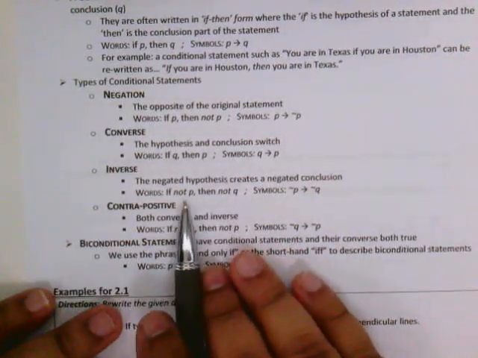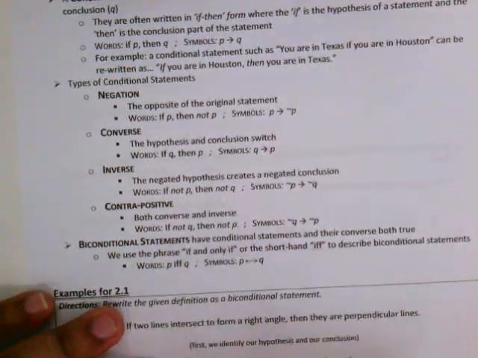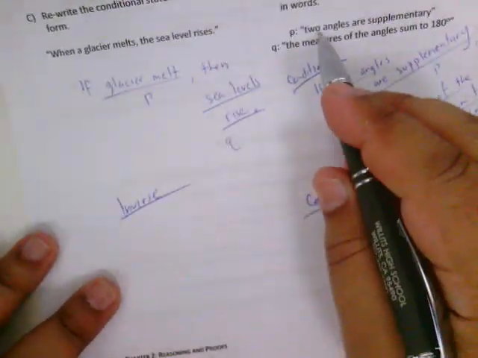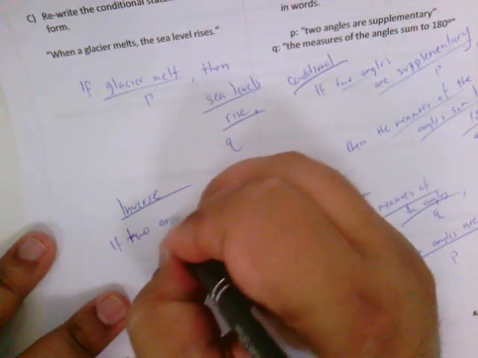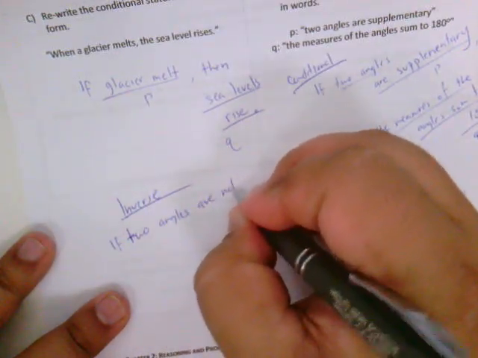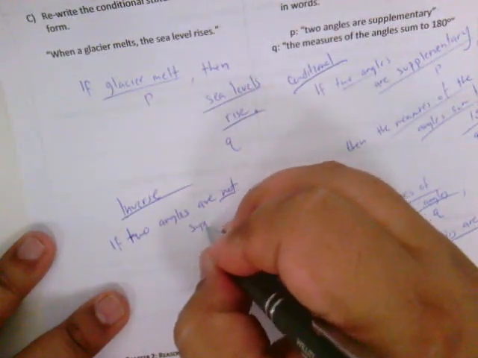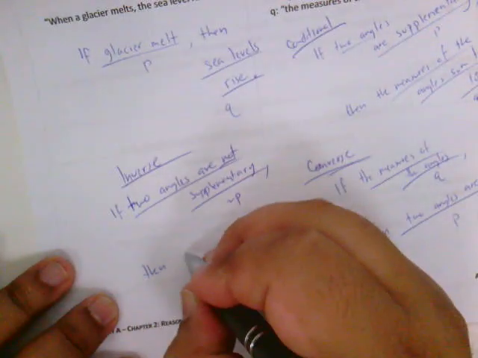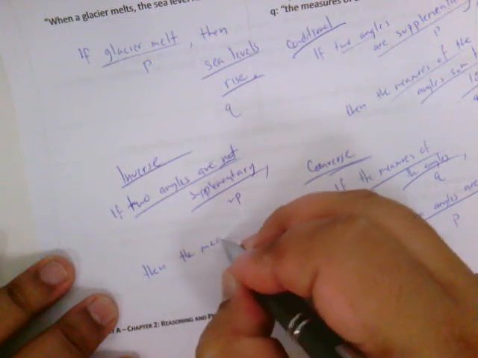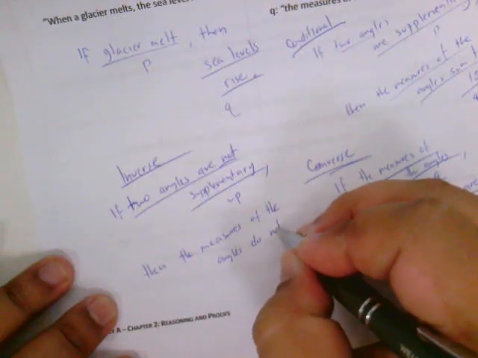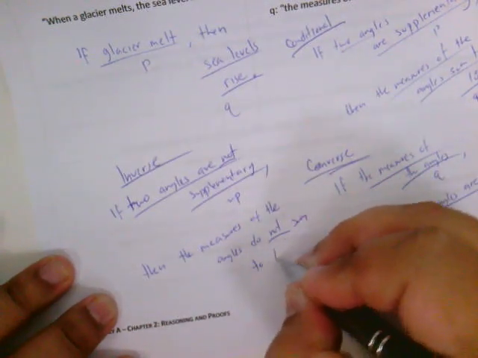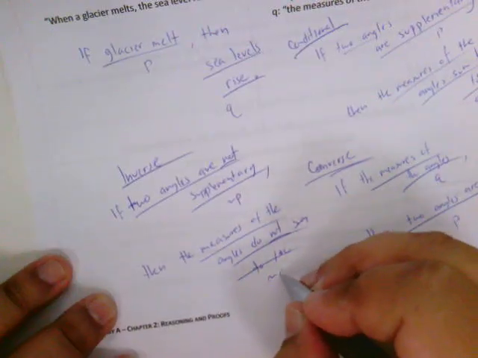Inverse means if not P, then not Q. Here's our P and there's our Q. So if two angles are not supplementary, that's my not P, then the measures of the angles do not sum to 180, and that's my not Q.